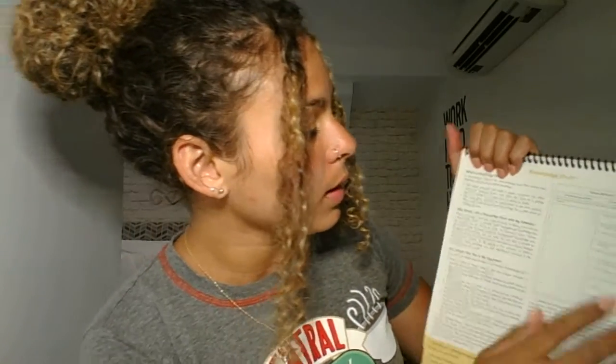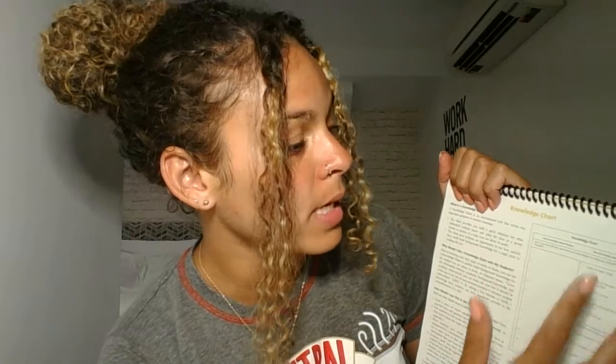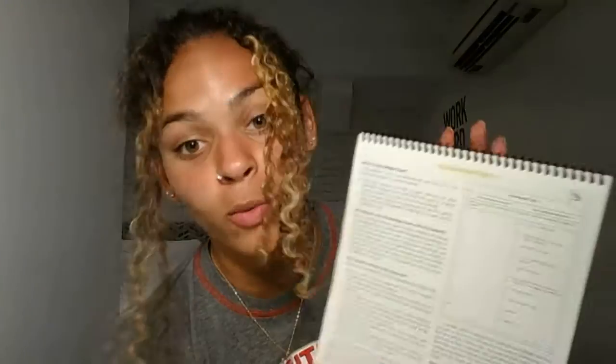It uses visuals, and the way she has it set up is on the left-hand side, she has a place where you can list facts, and then on the right-hand side, the students fill in what's missing, or they could draw, or they could ask questions related to this term, which I think is pretty cool.